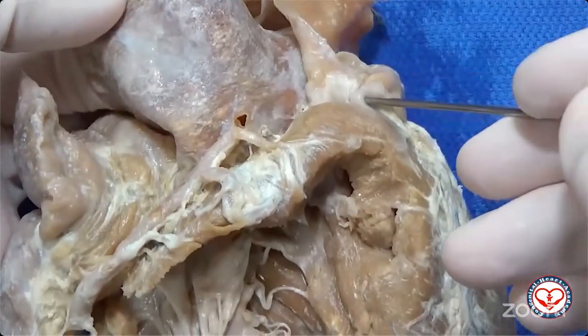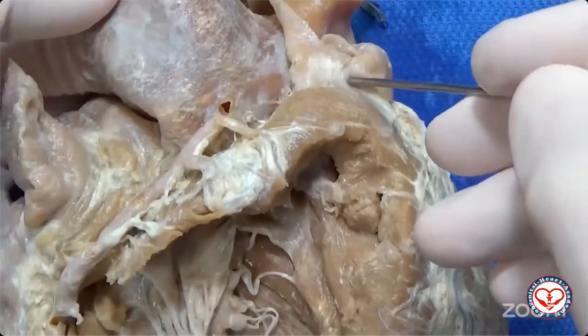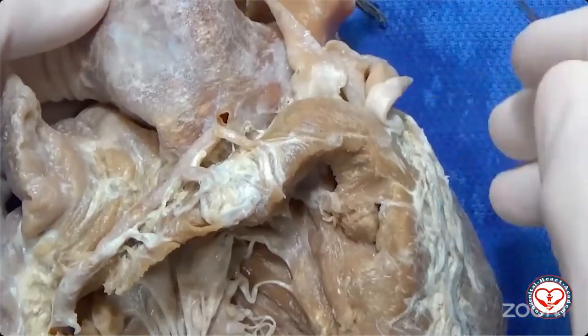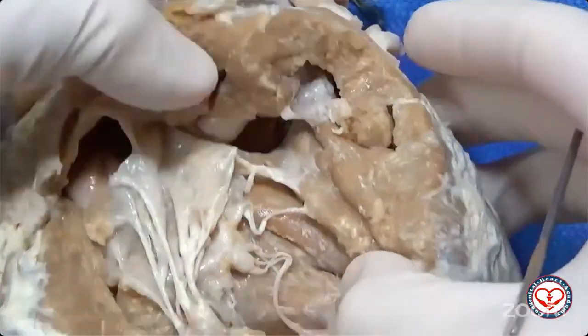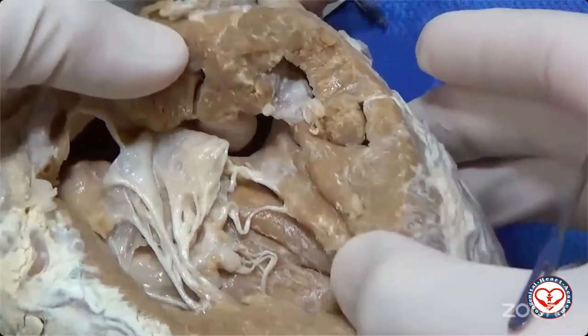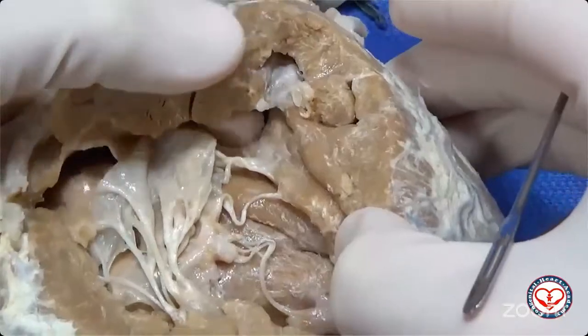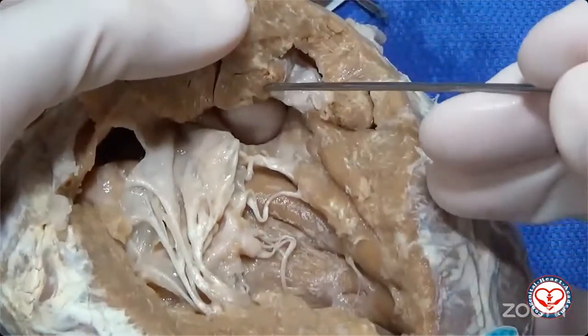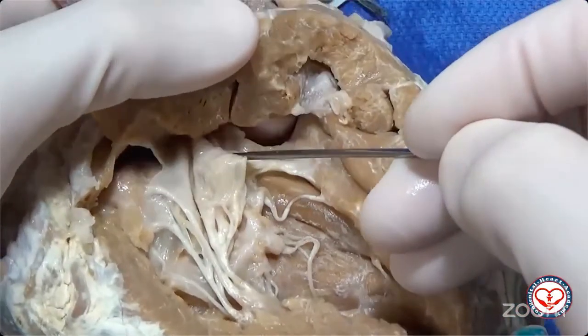The arterial trunks are relatively normally related, with the aorta slightly anterior and to the right of its usual position. You can already appreciate the right ventricular hypertrophy, and you'll see my finger in the aortic root, showing us that the majority of this aortic root is committed to the left ventricle.